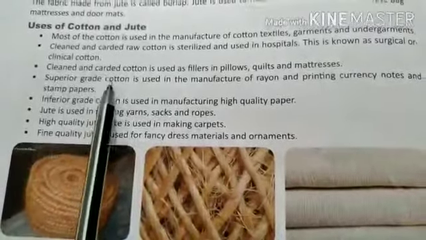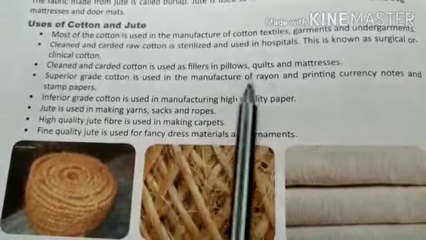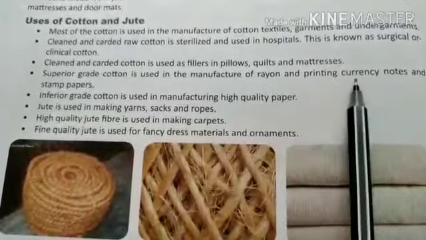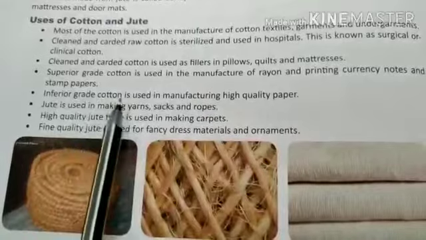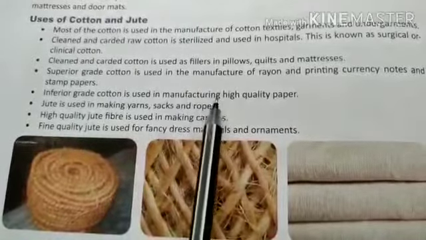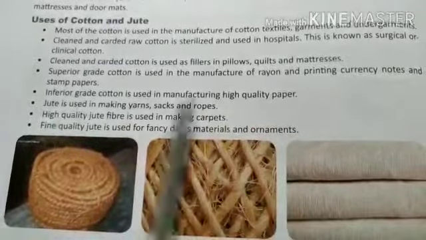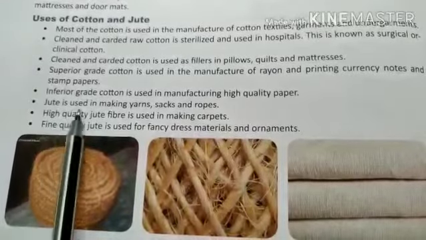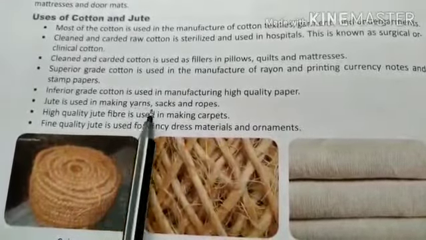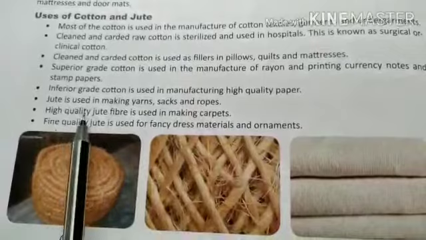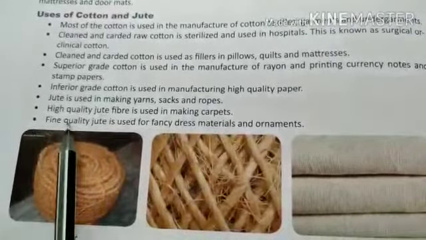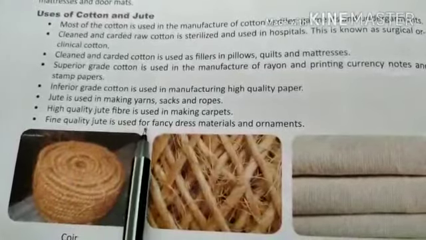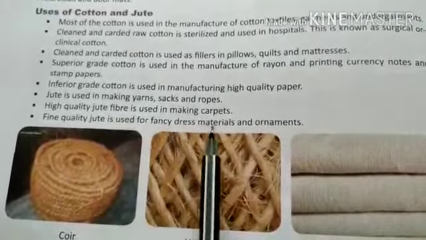Superior grade cotton is used in the manufacture of rayon and in printing currency notes and stamp papers. Inferior grade cotton is used in manufacturing high quality paper. Jute is used for making yarn, sacks and ropes. High quality jute fiber is used in making carpets. Fine quality jute is used for fancy dress material and ornaments.